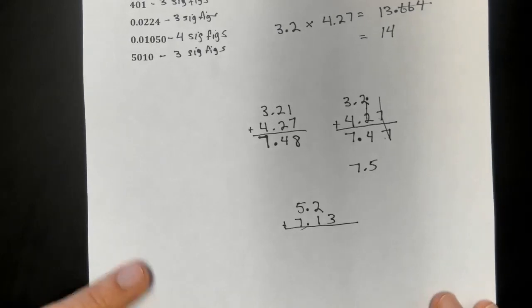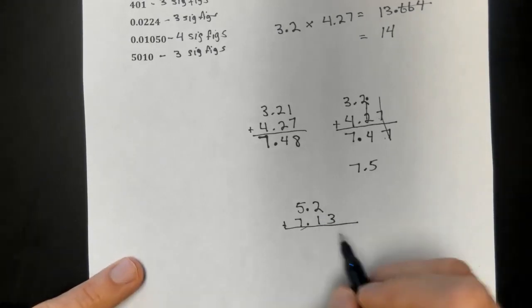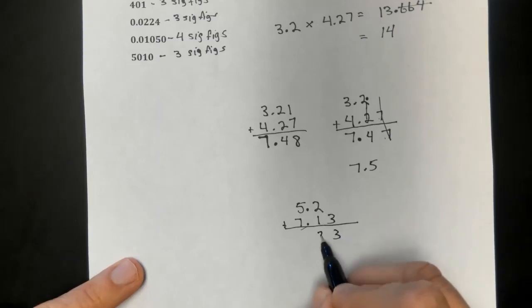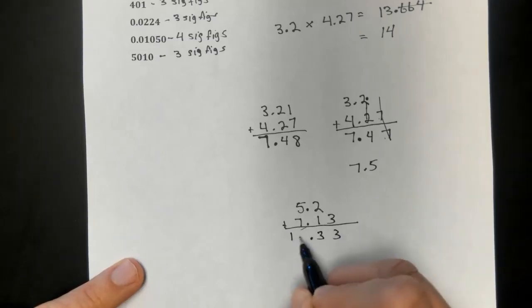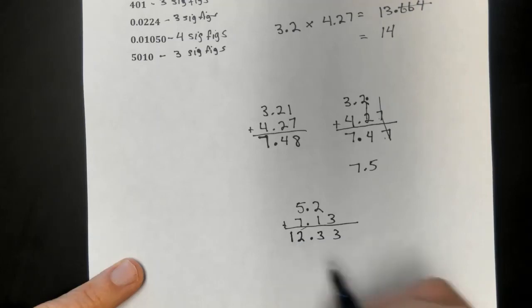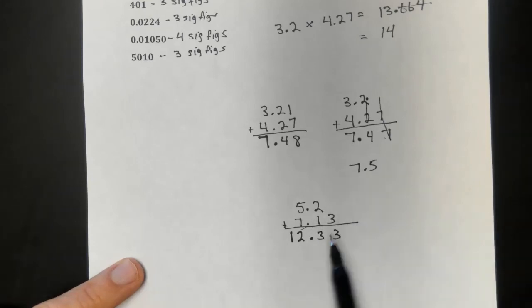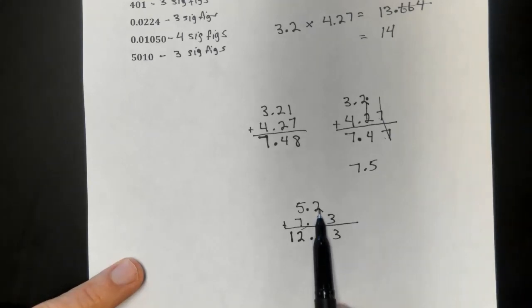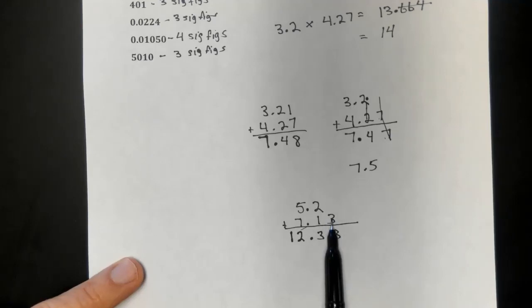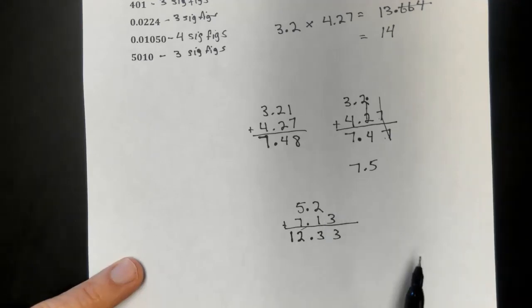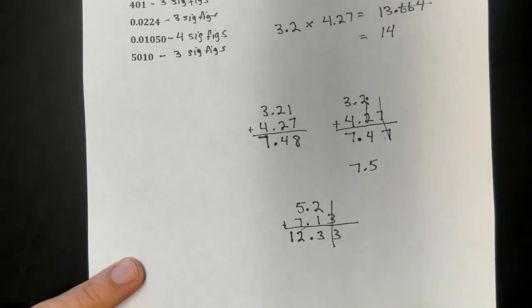Using the rules that we learned in elementary school, this becomes a 3 over here, that becomes a 3, and this becomes a 12. 12.33. Where does the uncertainty first show up? Well, it's in this column right here. That's the digit we last recorded in this measurement. So that makes this entire column the first place where the uncertainty arises. This is nonsense over here because we don't know what we're adding 3 to at all. Have no clue what it is. So this is gone. So we record this as 12.3.